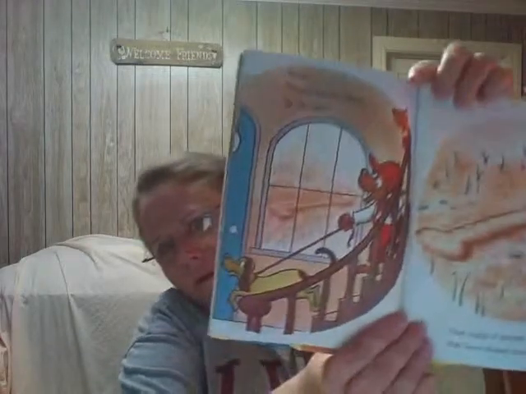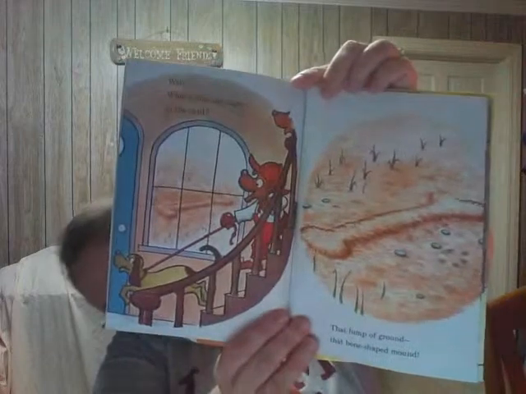That lump of ground, that bone-shaped mound. That looks like a giant bone.